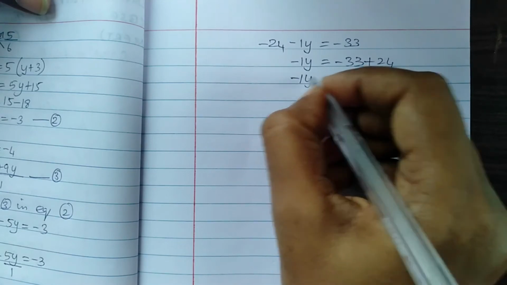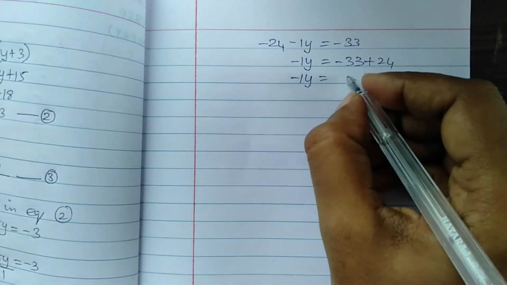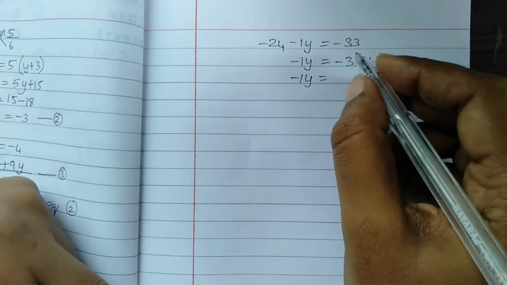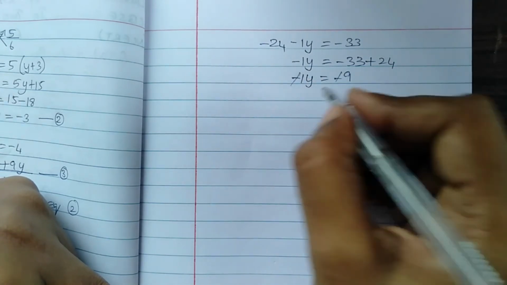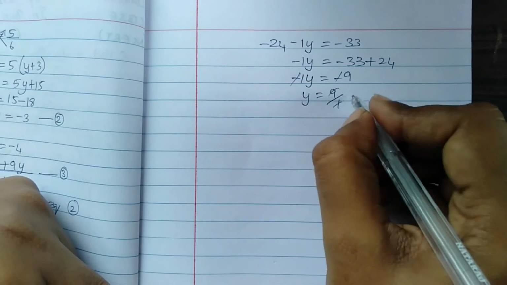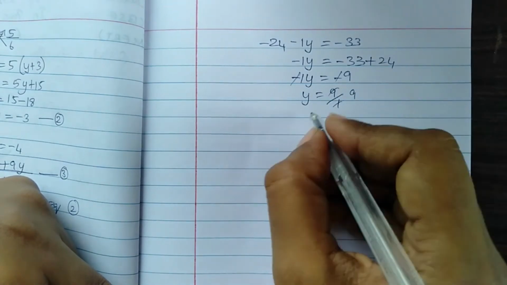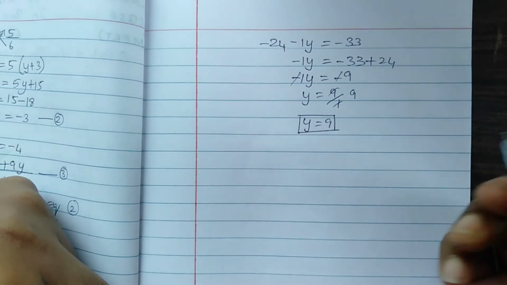Here minus 1y is equal to minus and plus is minus. The answer is 9, but I take the sign from the greater number, so minus 9. Here minus and minus cancel, so y is equal to 9 by 1. 1 goes 9 times for 9, so y is equal to 9. Our value for y is 9.